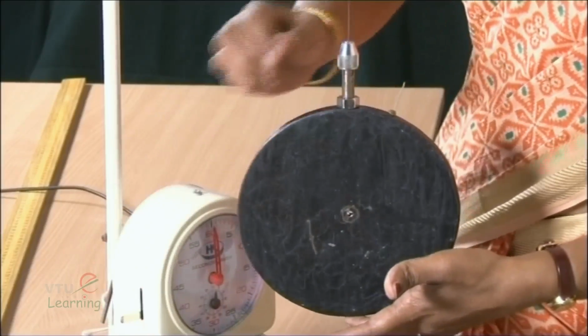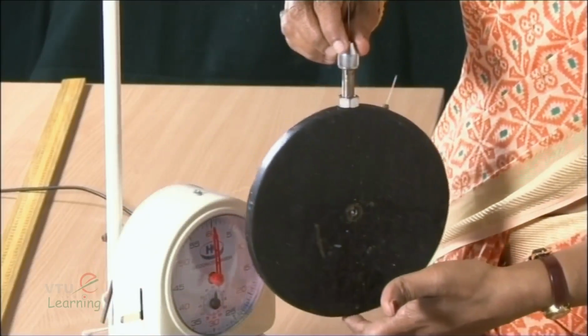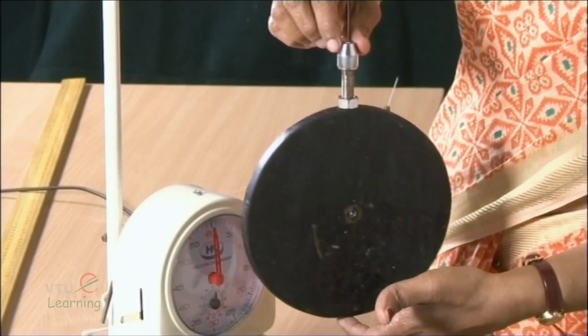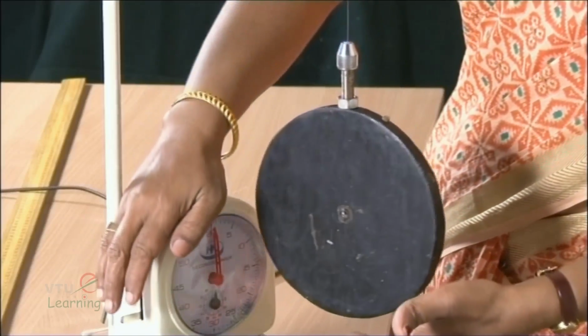Reset your timer. Execute torsional oscillations. Start your timer.